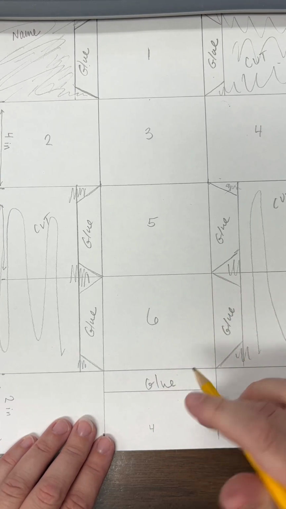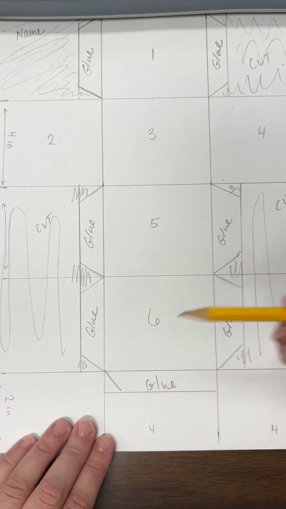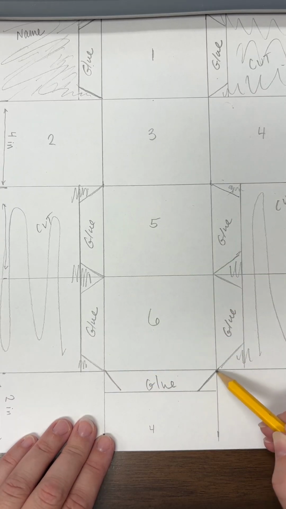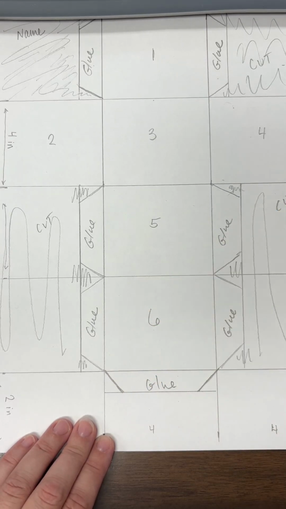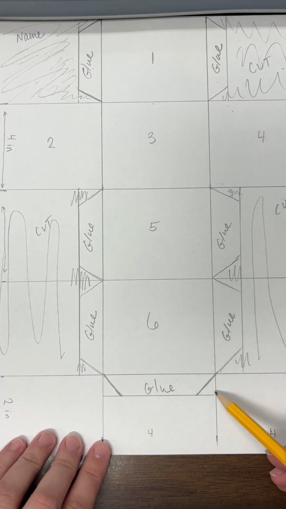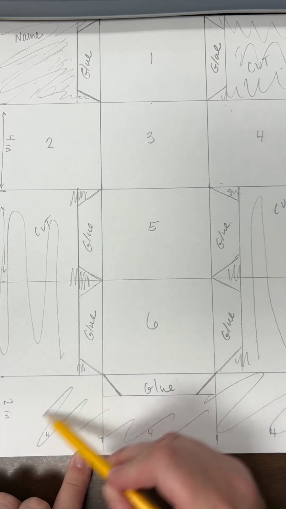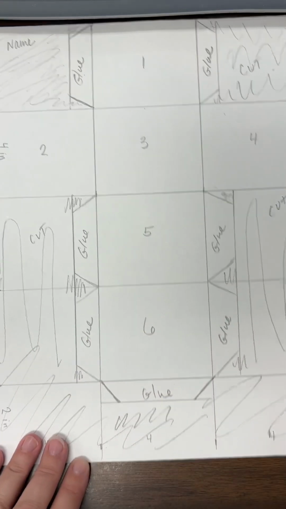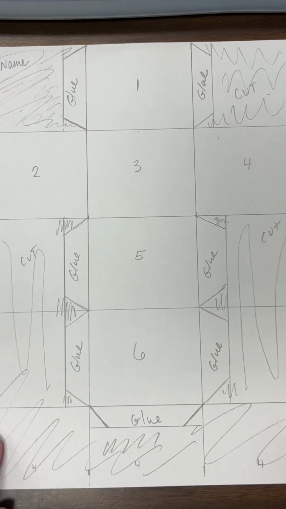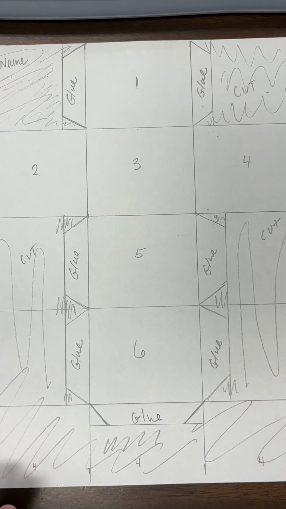So I put one under number 6, and then I just went ahead and put the little glue tabs on there. And then the rest of this is all going to be cut away later on. And there you have your template. So hopefully yours looks like mine.